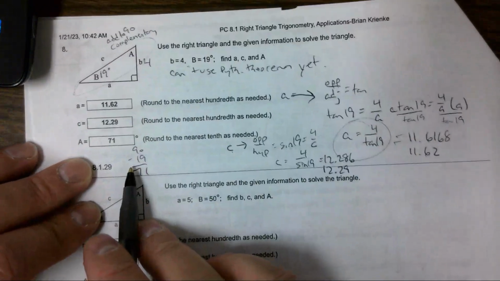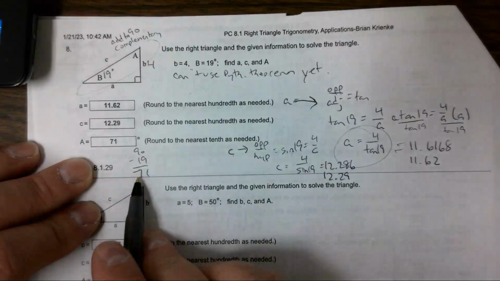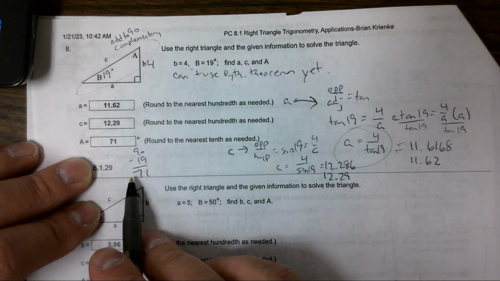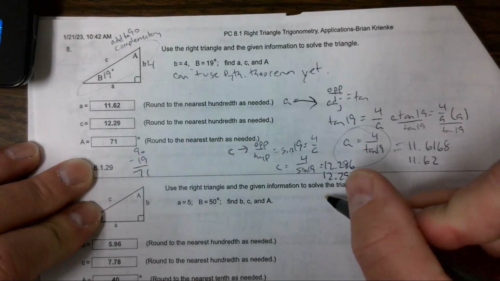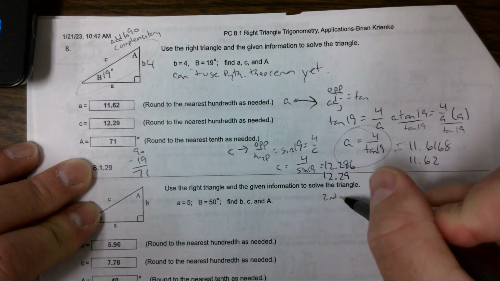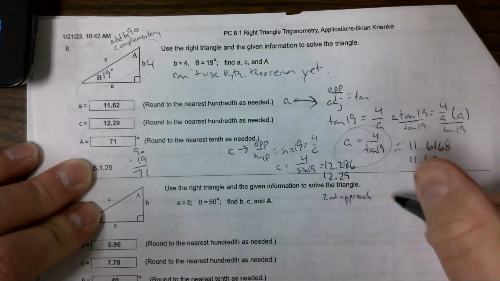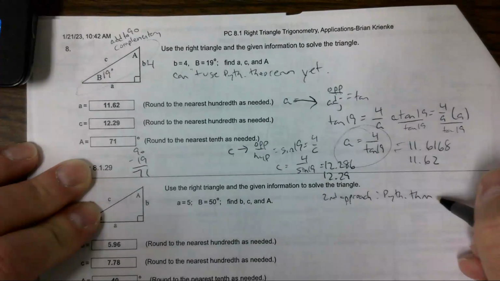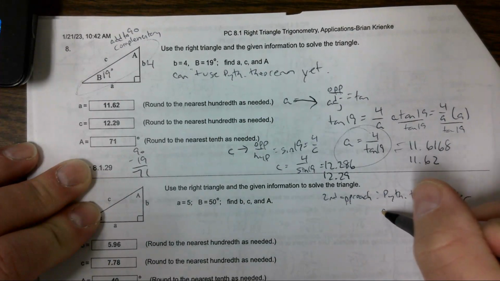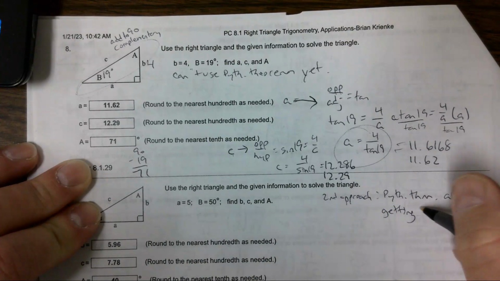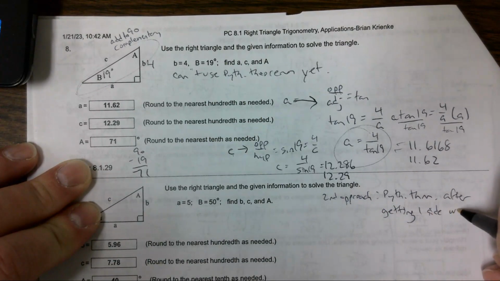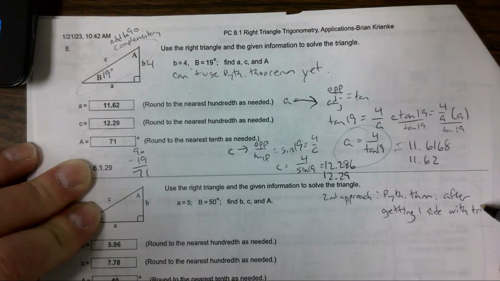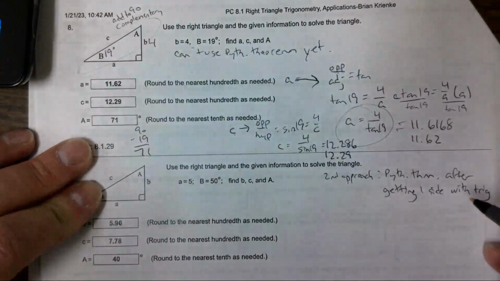Now what I wanted to try, because I think it's going to be a rounding issue, is the Pythagorean theorem. So second approach, Pythagorean theorem after getting one side with trig. So let's try that.